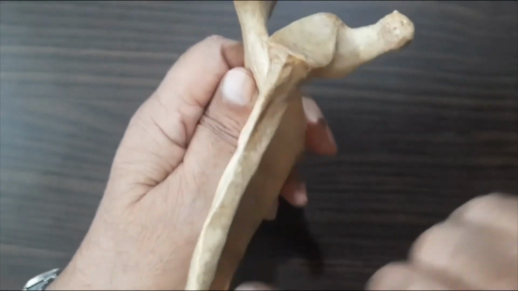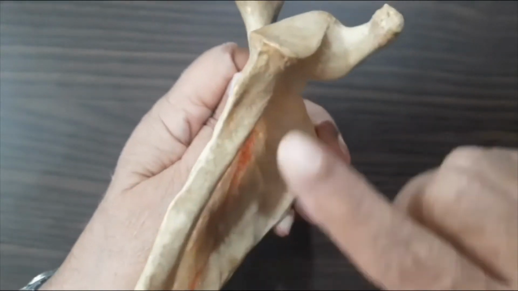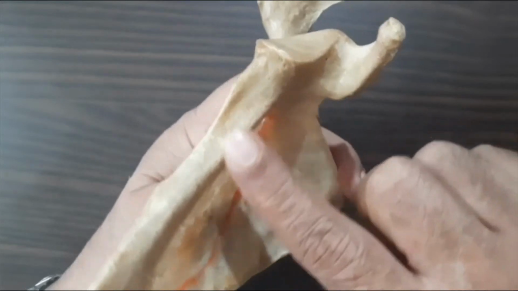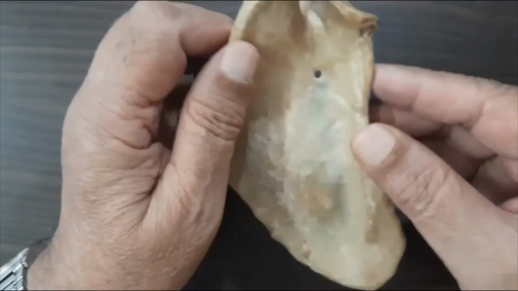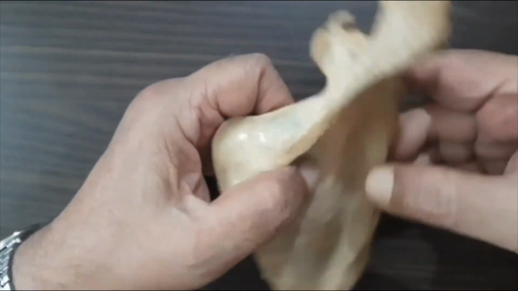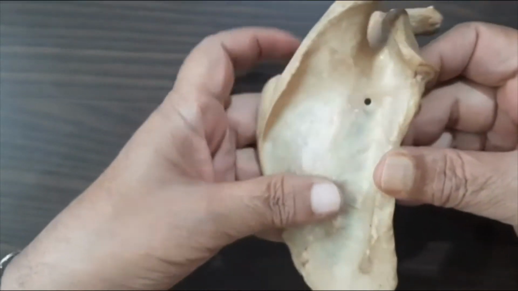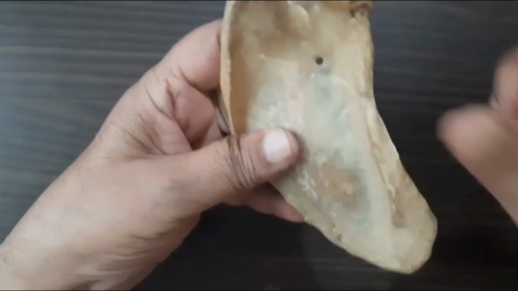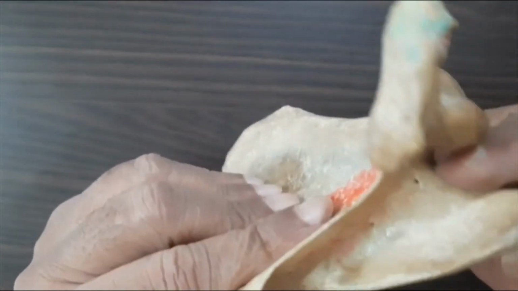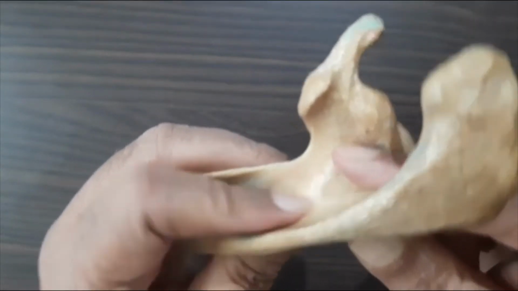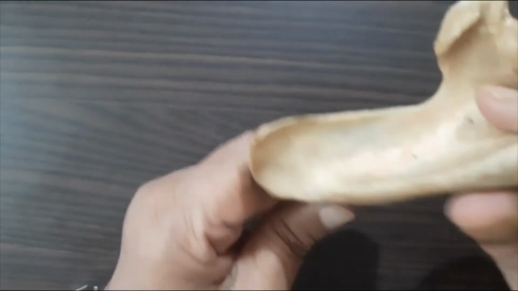So you should clearly distinguish the lateral border from this bar-like ridge of the bone which is on the costal surface. Then he may ask you, put your finger in the spinoglenoid notch. So you just put your finger here, between the glenoid cavity and the spinous process, between the spinous process, right.